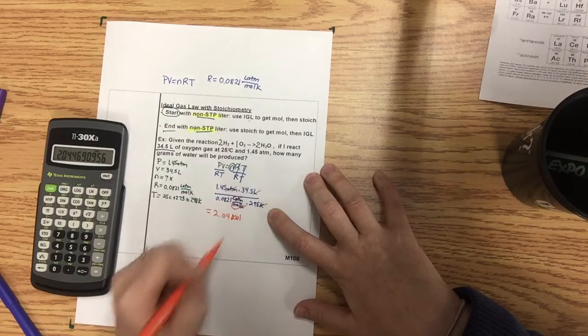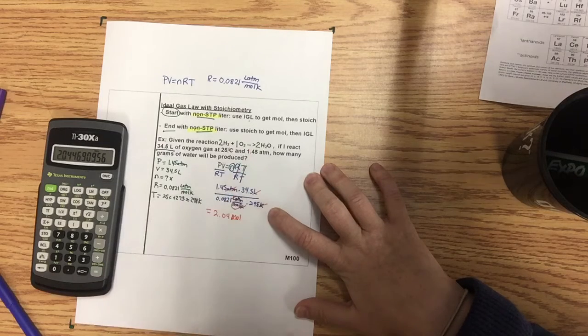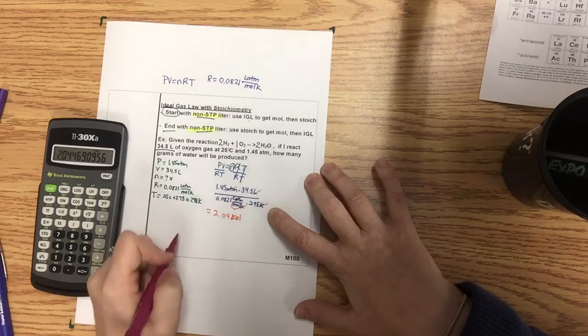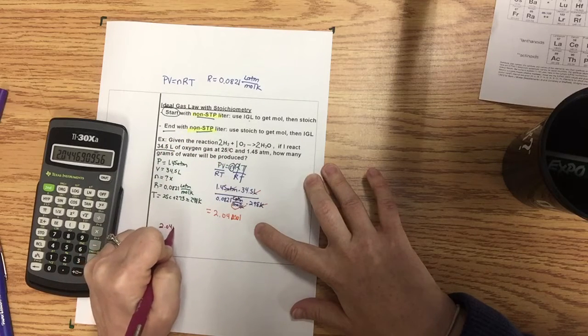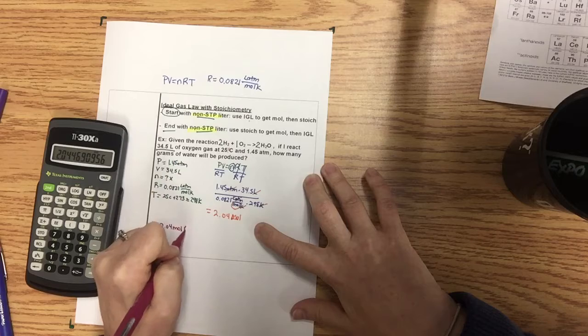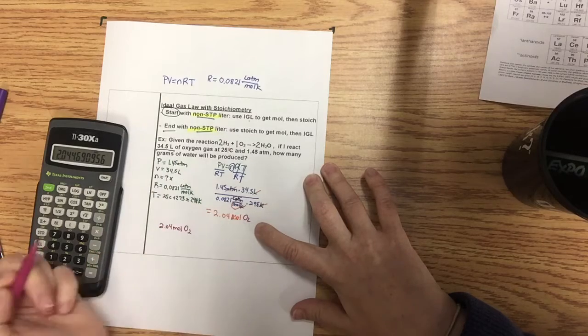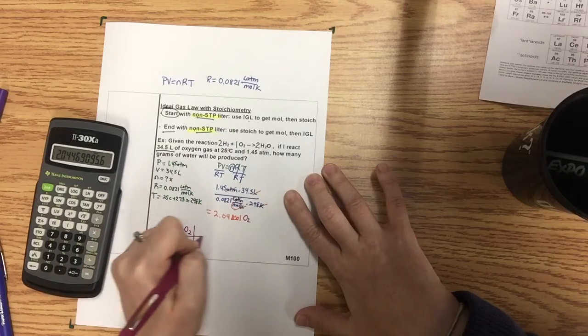Sorry, that's where we're at. 2.04 moles. So I'm going to use 2.04 moles when I'm doing my stoichiometry. Okay, so I'm going to now do the stoichiometry part of this. So I know that I have this equation, and I'm starting with 2.04 moles of oxygen, because that's the compound that I had, and I'm just going to do my conversion.